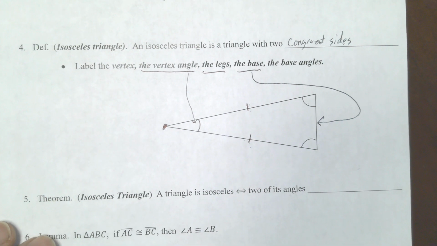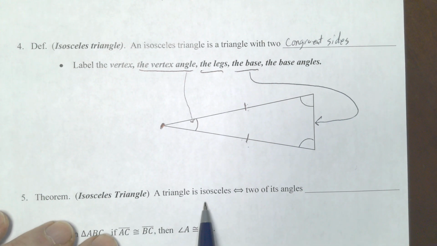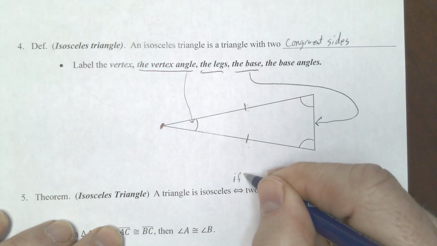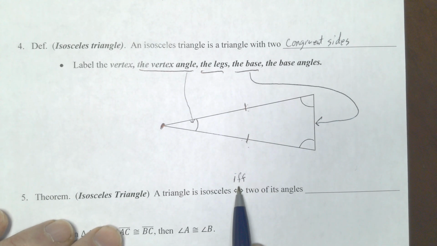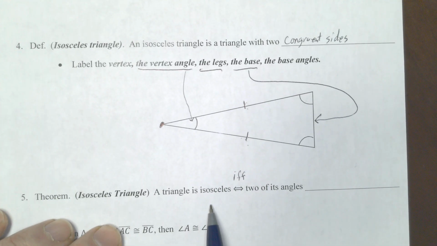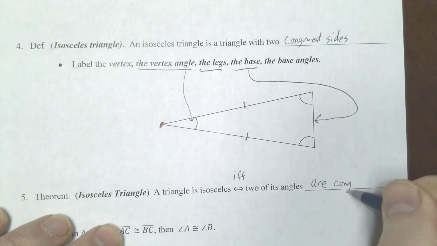And that's actually what the next theorem says. A triangle is isosceles if and only if, that double arrow means if and only if, like I abbreviate it with IFF. A triangle is isosceles if and only if two of its angles are congruent.